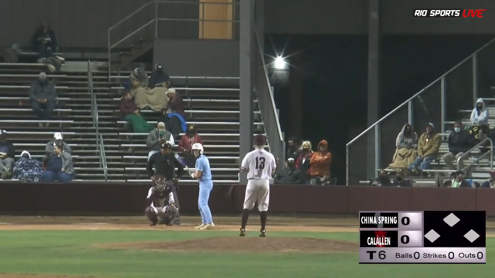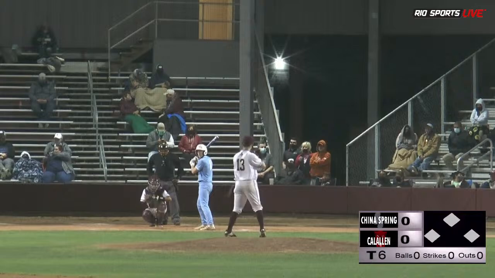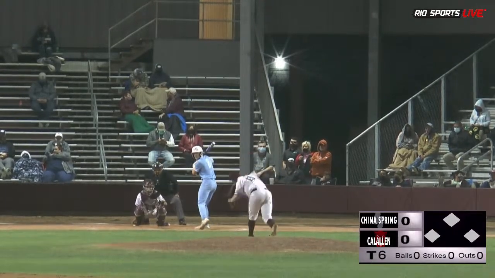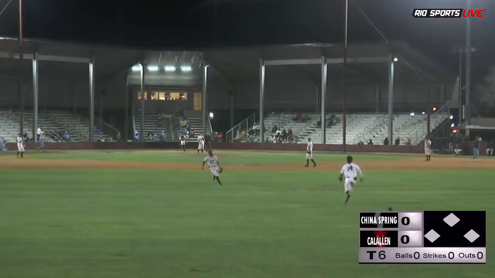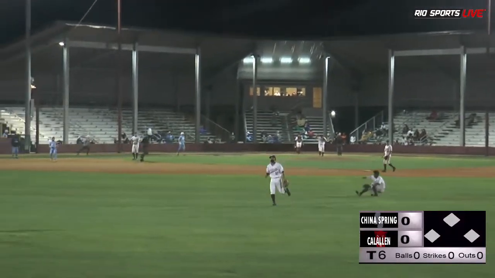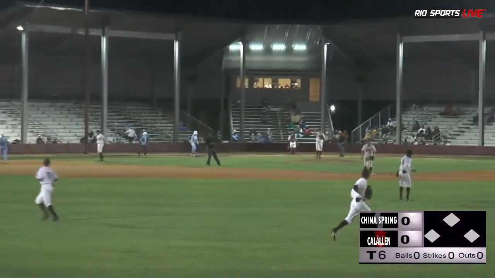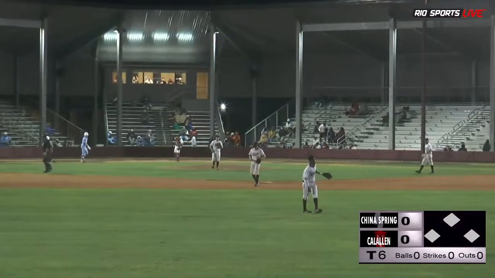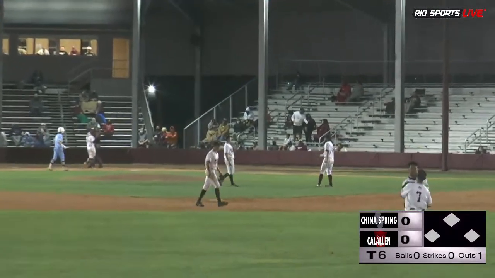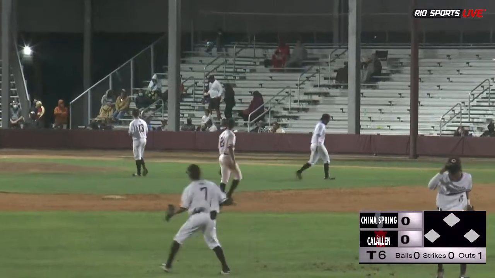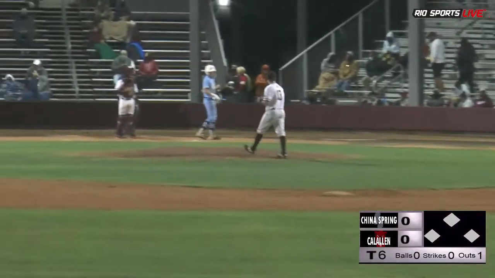Actually, we're going to start with Kirk and not Garrett. And Kirk flies it out, and what a catch here in center field. Out number 1. And that was Hickman.